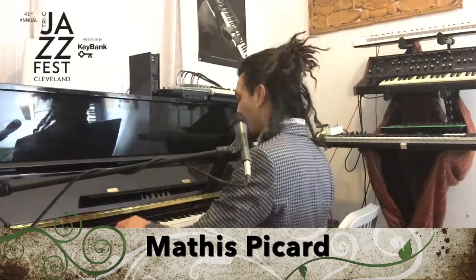Now you have to add in the snare drum. This is what the piano players who heard this music in New Orleans were imitating, but only on the piano. So that's what then added the next element.